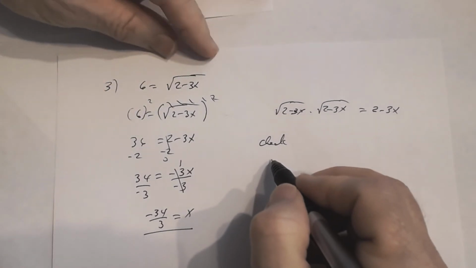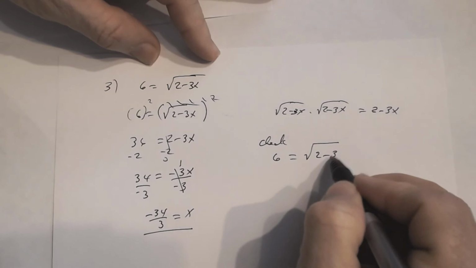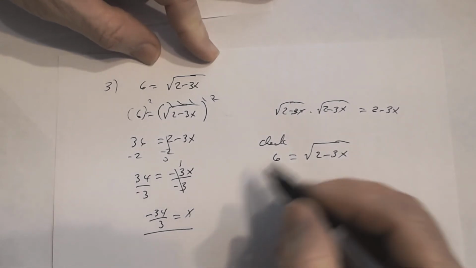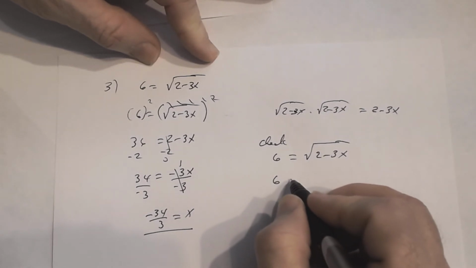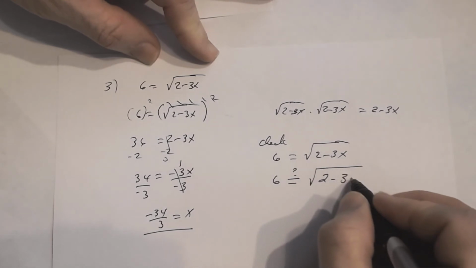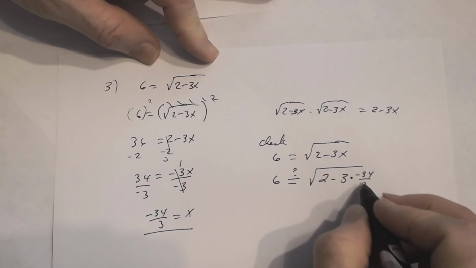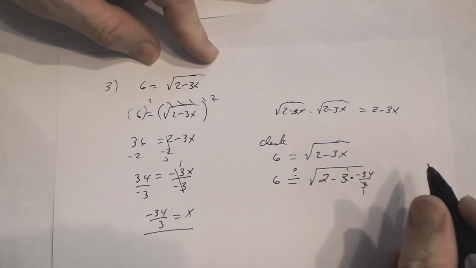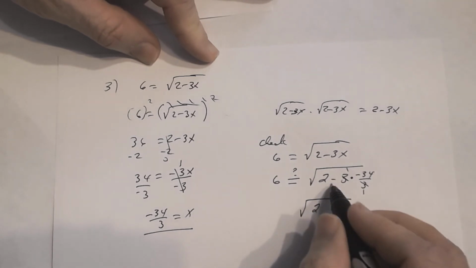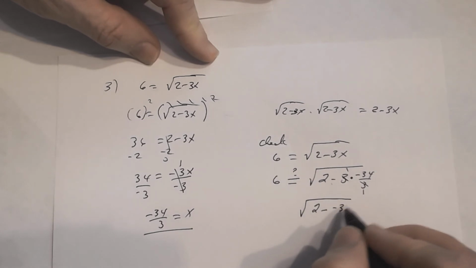So let's go back to the original problem. Always go back to the original. So 6 equals the square root of 2 minus 3x. Where I see the variable x, I'm going to substitute negative 34 thirds. So the question is, does 6 equal the square root of 2 minus 3 times negative 34 thirds? Well, these 3s divide out, right? If I look at the radicand, I have 2 subtract 1 times negative 34, which is negative 34.